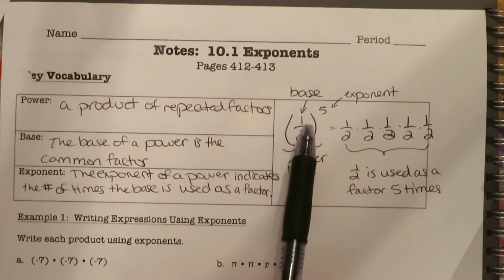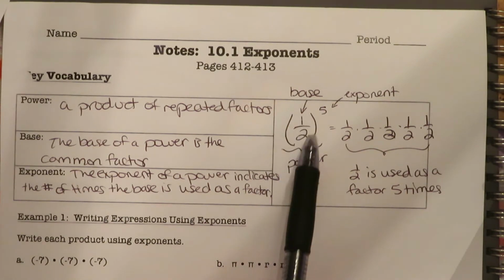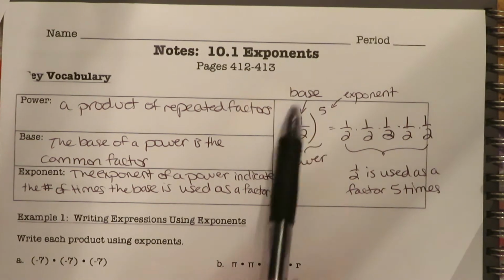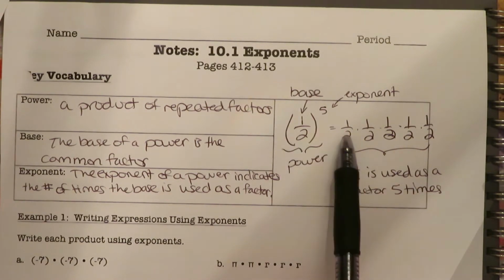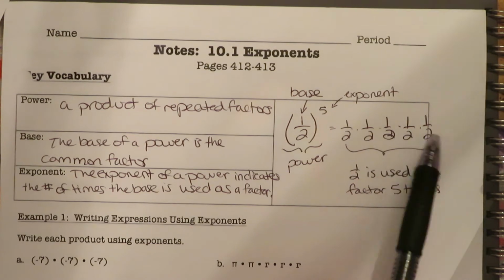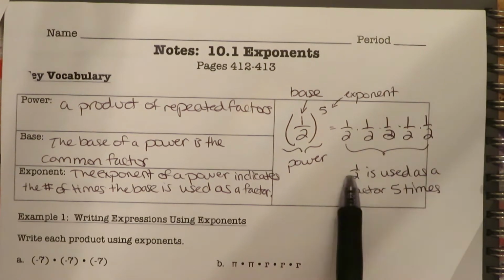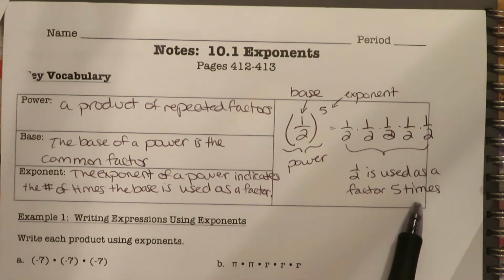This whole thing, 1/2 to the 5th power, is our power. So this means that 1/2 to the 5th power is 1/2 times 1/2 times 1/2 times 1/2 times 1/2. So 1/2 is used as a factor 5 times.